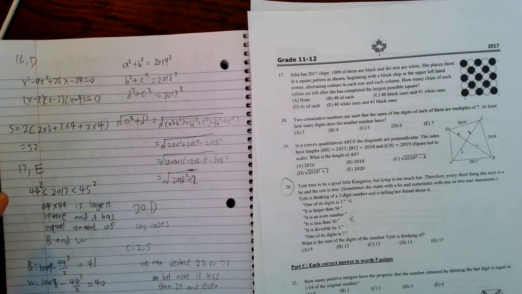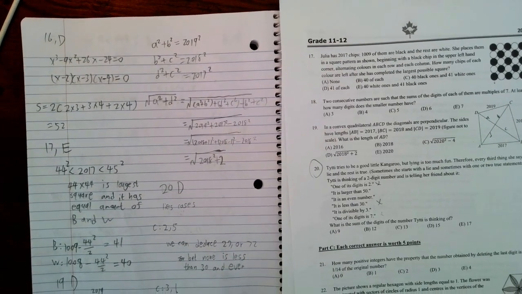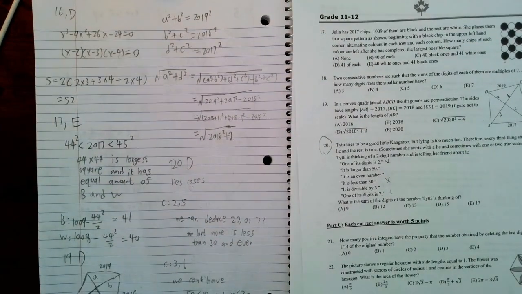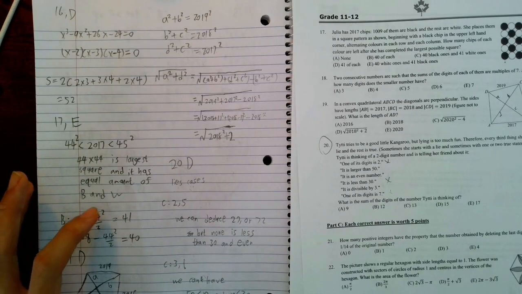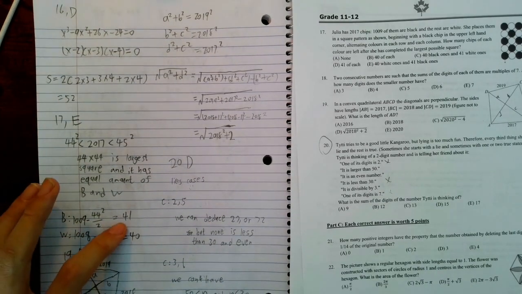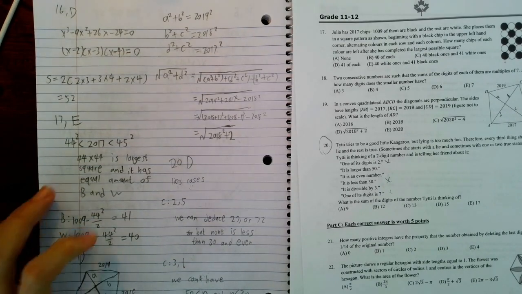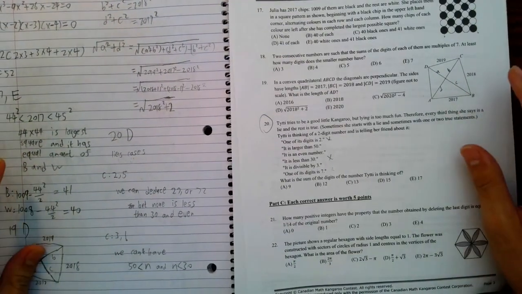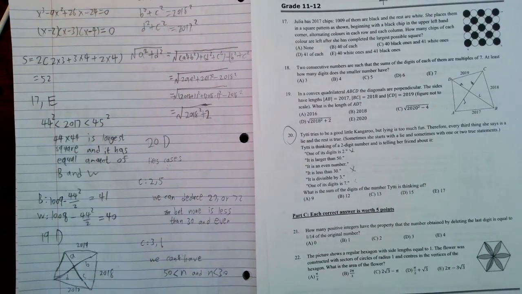So 2017 is between the squares of 44 and 45. Therefore, 44 is the largest possible square, and we know that in that square there's an equal amount of black and white. So we just subtract half of the square's chips from the total number of chips, and we get the number of black and white left.